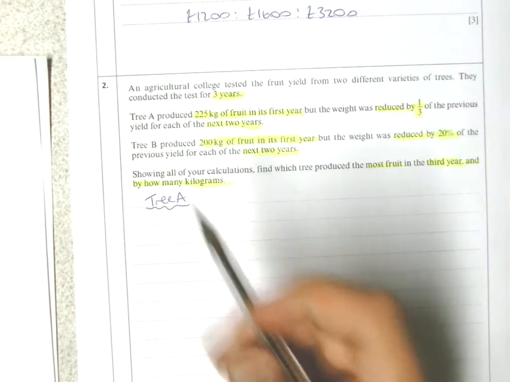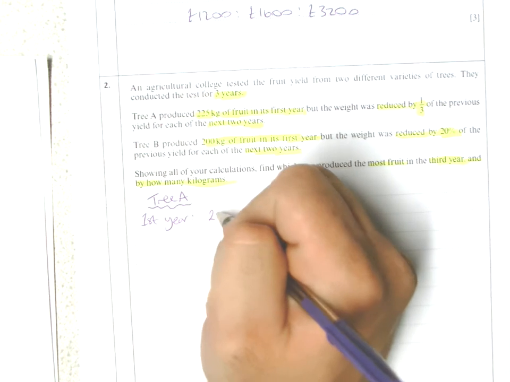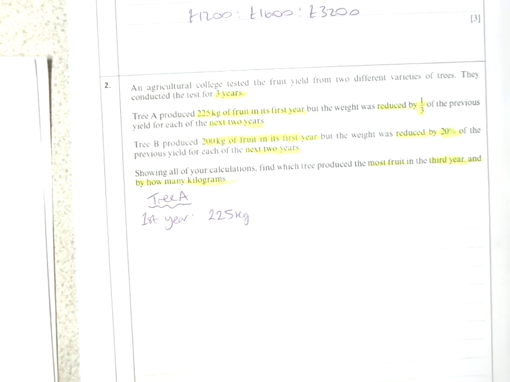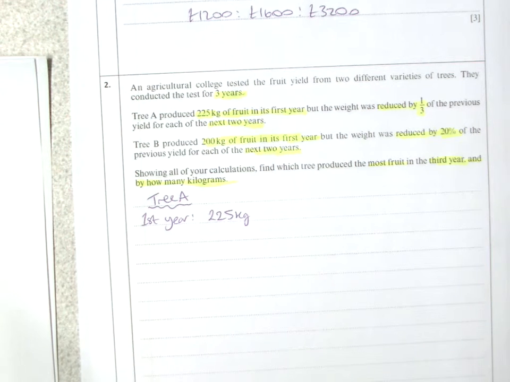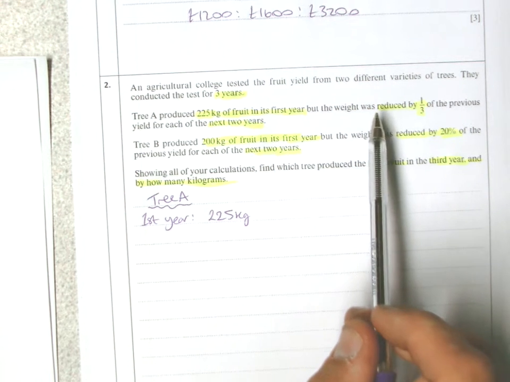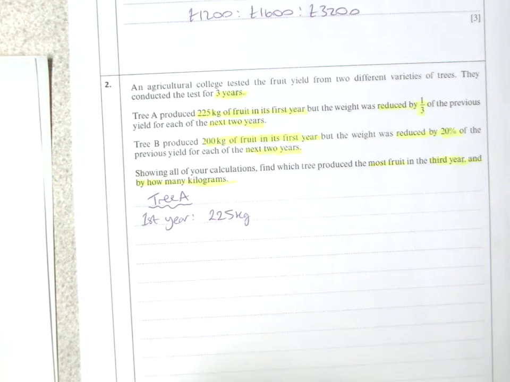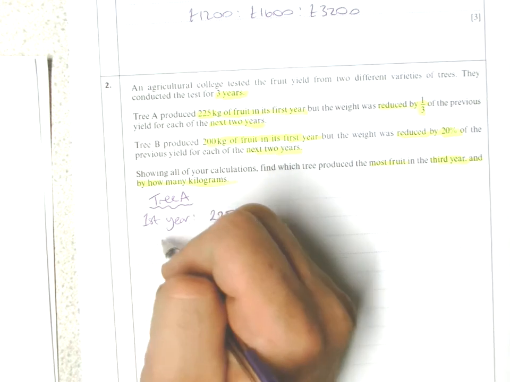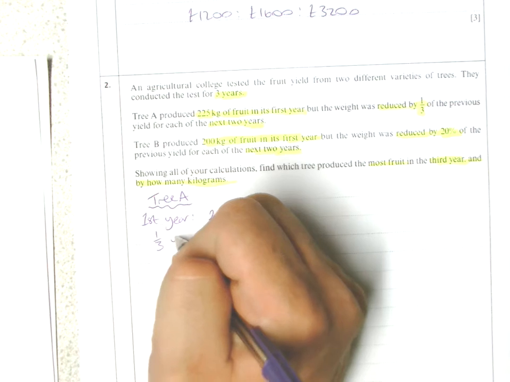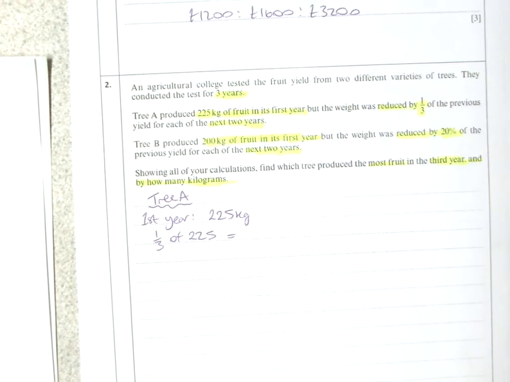So in its first year, we are told that it produces 225 kilograms. It's stated quite clearly here. That's what we've got in its first year. The weight was reduced by 1/3, so it went down by 1/3. Of course, we need to work out what 1/3 is. So 1/3 of 225, that's what we need to work out here.